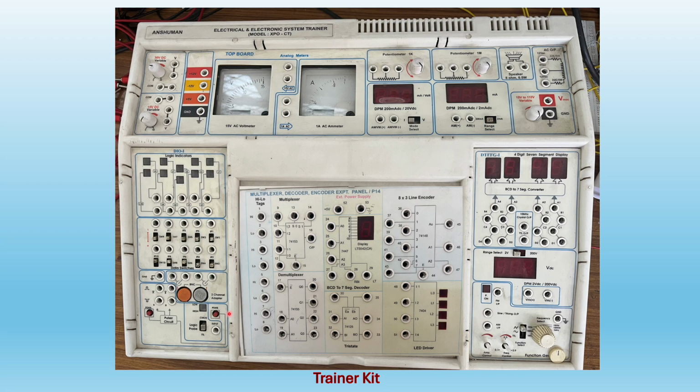This is the trainer kit on which this experiment will be performed, and this is the general purpose kit on which this trainer kit is mounted. So DC supply from the kit will be connected to this trainer kit for operation of different ICs of the trainer kit. These are the input switches through which input will be applied to the trainer kit. Switches are having two positions, high and low. So by changing the switch position, we can apply high input or low input to the given trainer kit.